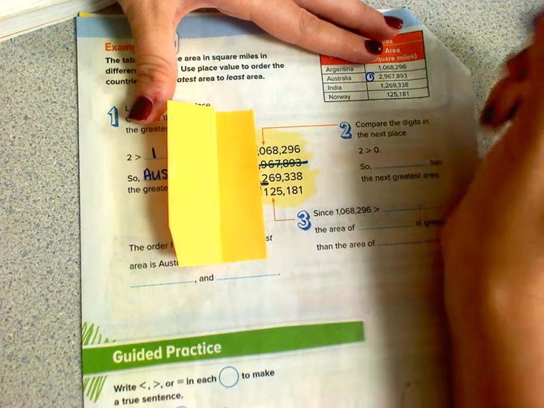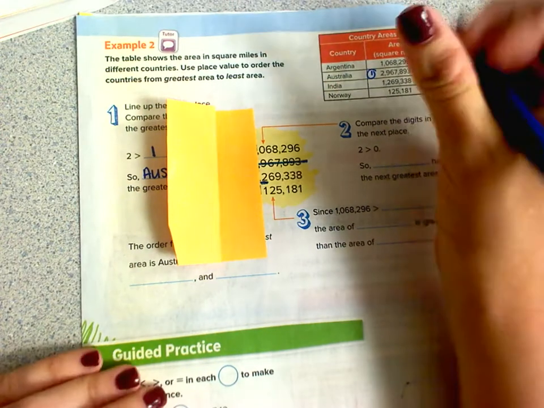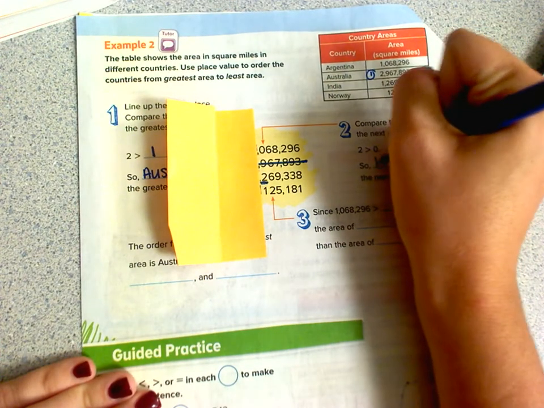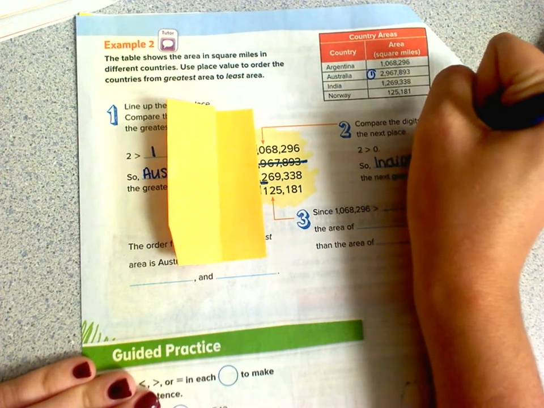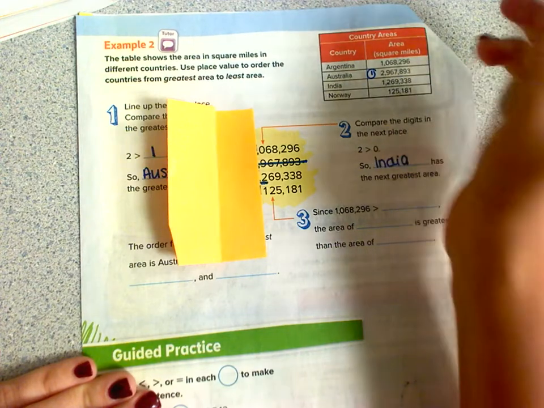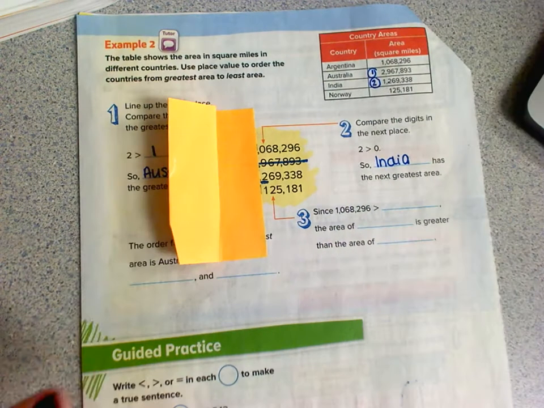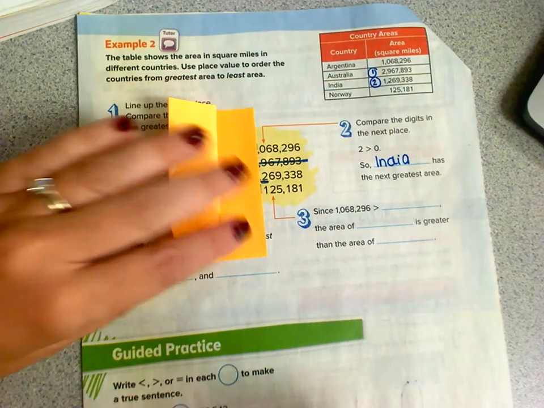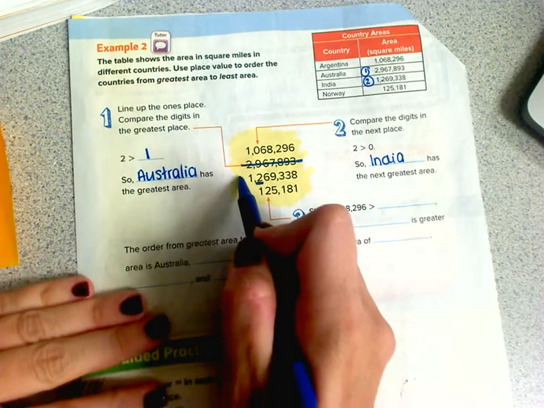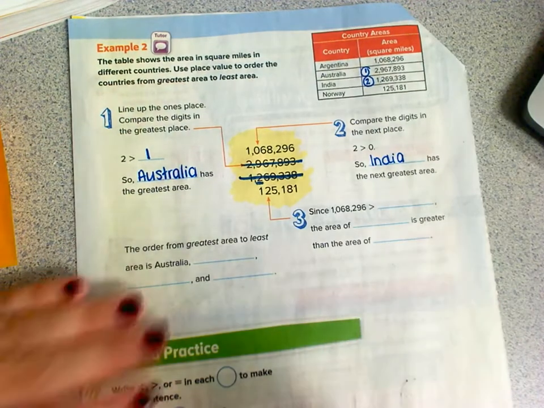So India has the next greatest area. Let's put a number 2 next to India. And then after I decide that, I'm going to cross it off my list.